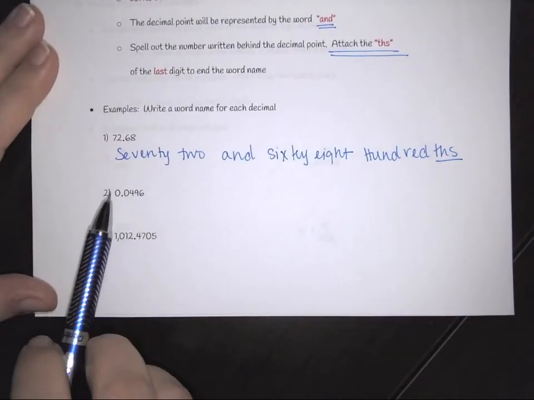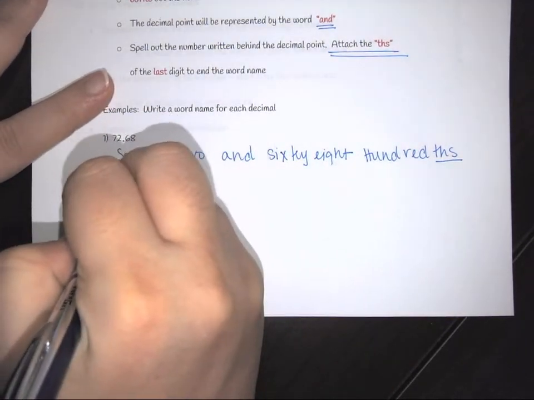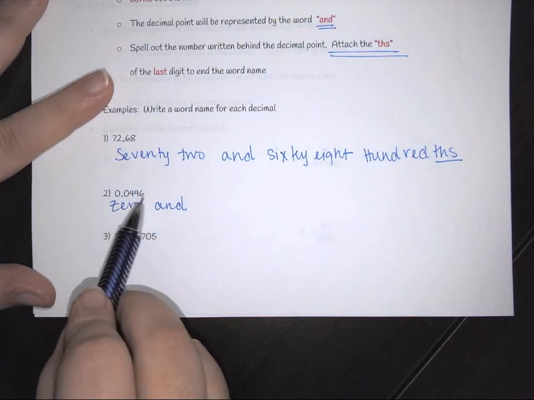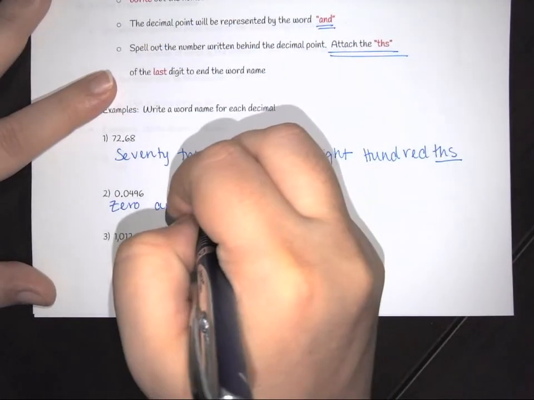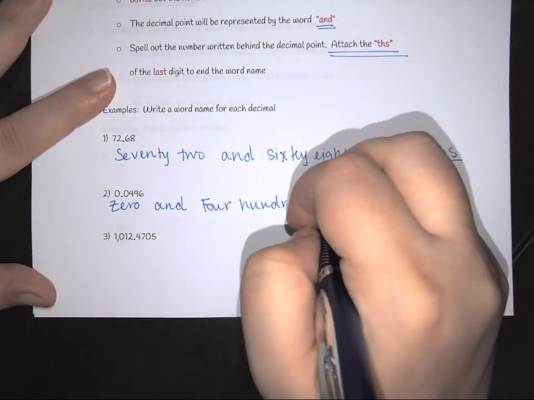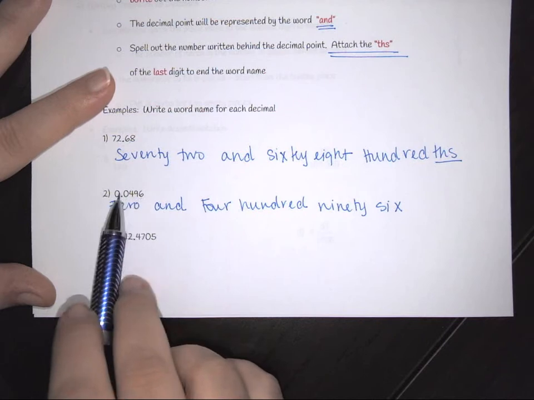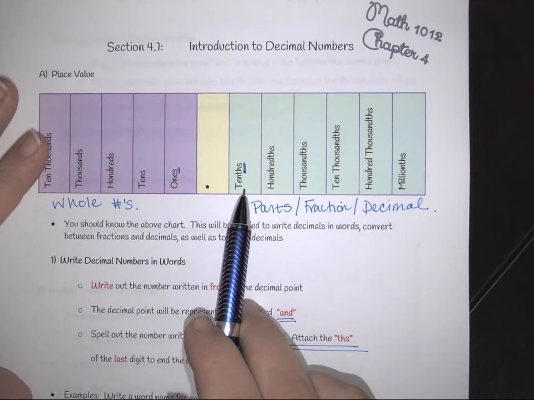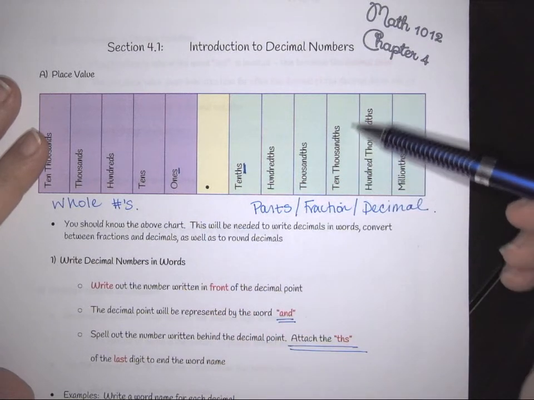Let's look at the next one: 0.0496. First we write the whole number, which is zero. The decimal point, so then we write "and." Then we write the number that you see, which is actually 496. But then we need to look at how many places. We have 1, 2, 3, 4 places. If you go back to your road map, notice that 4 places is ten thousandths.